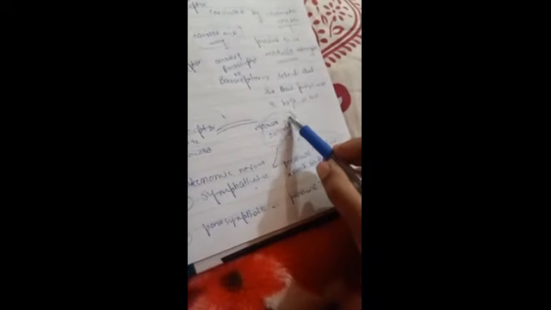When the heartbeat increases, the blood pressure becomes normal. Then the medulla oblongata gives the message to the parasympathetic when the blood pressure is high. The command moves toward the heart that the heartbeat should decrease, so that the blood pressure becomes normal.